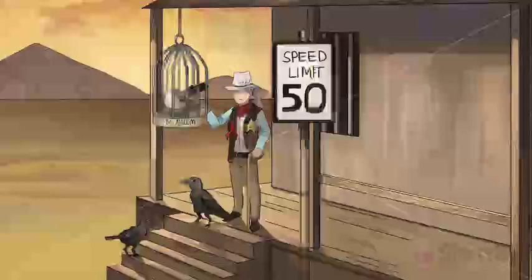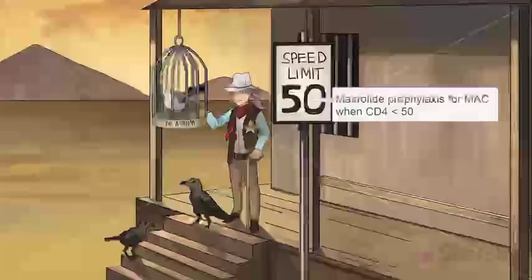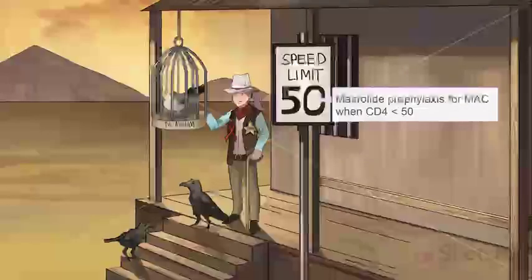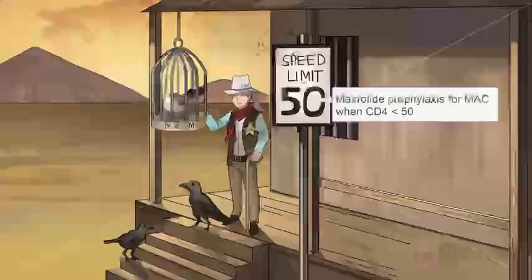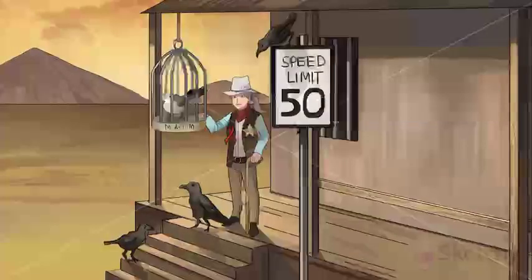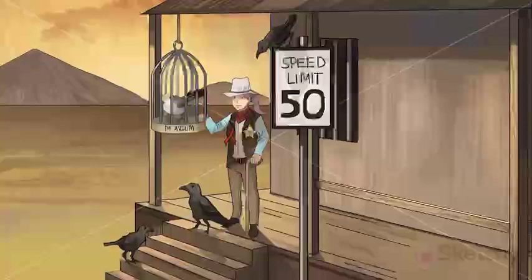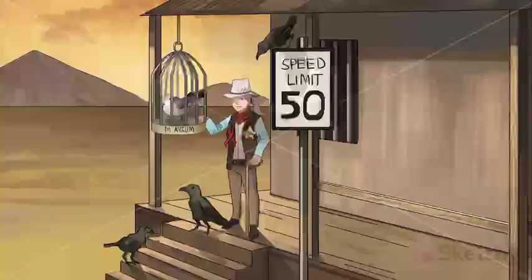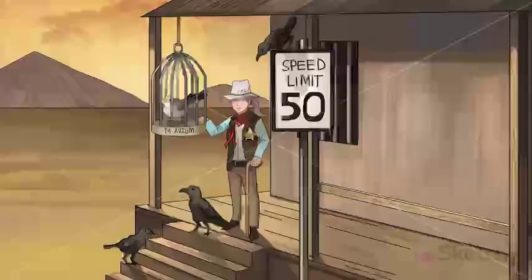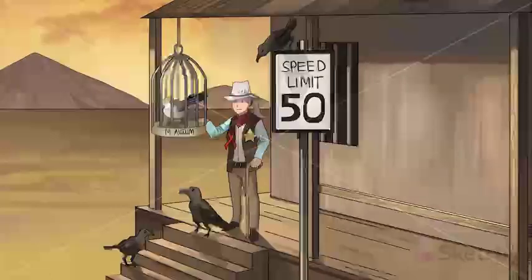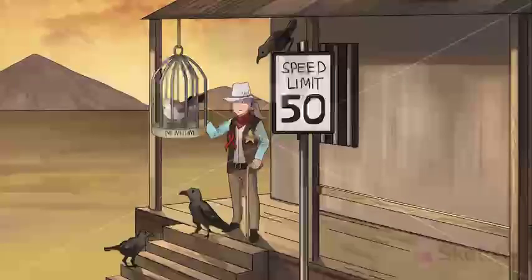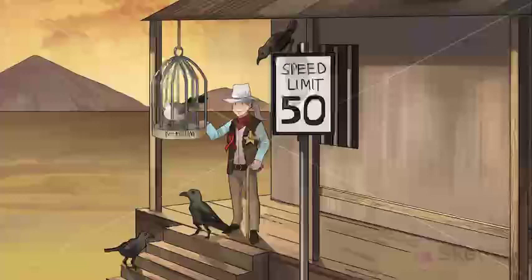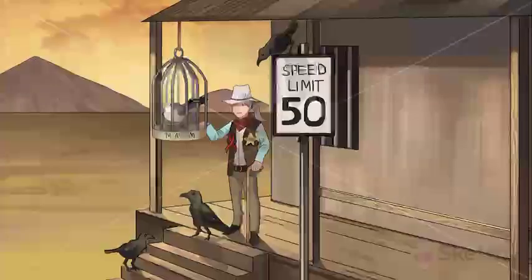Let's sketch in this speed limit 50 sign to represent this decreased CD4 count. We're also going to draw a macrolide crow perched on the sign. Azithromycin and clarithromycin not only treat M. avium complex, they're the prophylactic drugs of choice for preventing disseminated disease when CD4 count is less than 50.